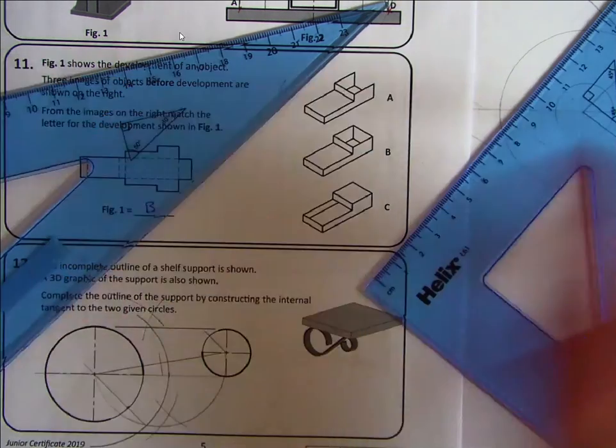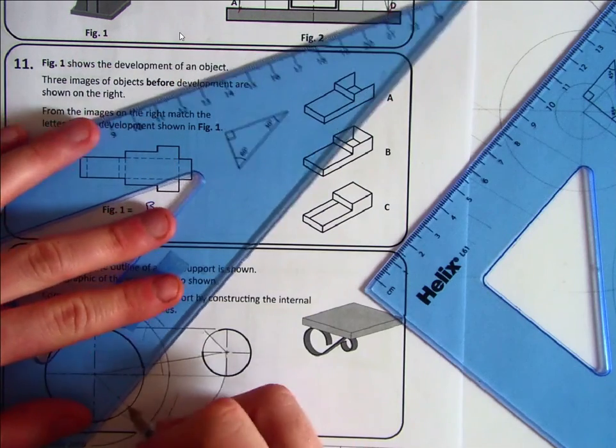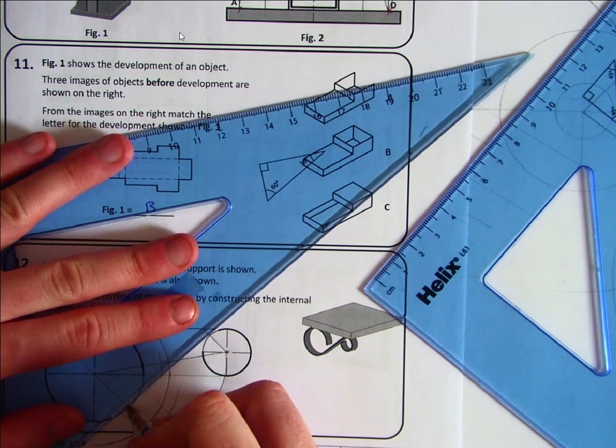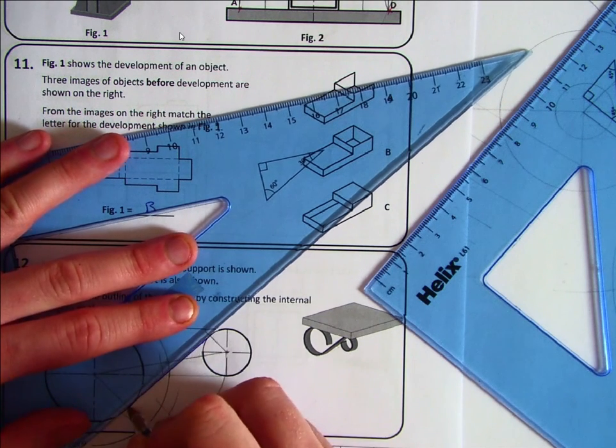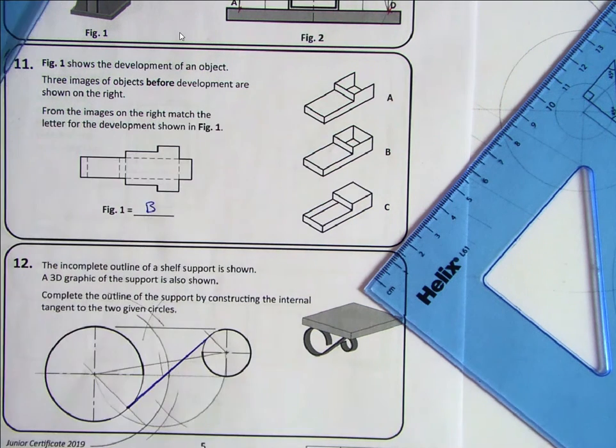That's the other point of contact, and then I'm joining those points. That line is an internal tangent to both of these circles.